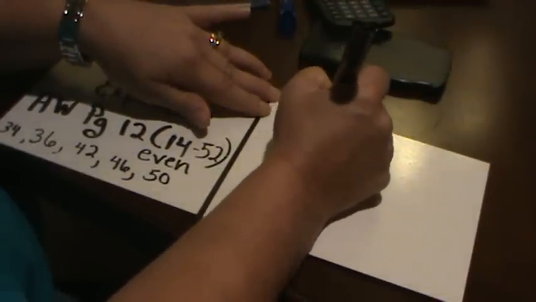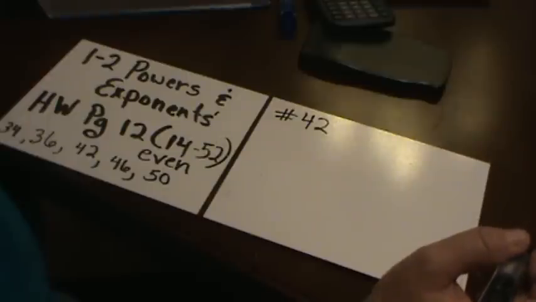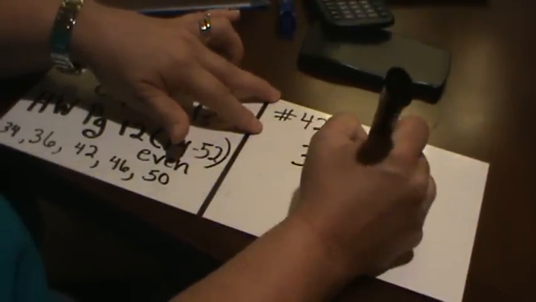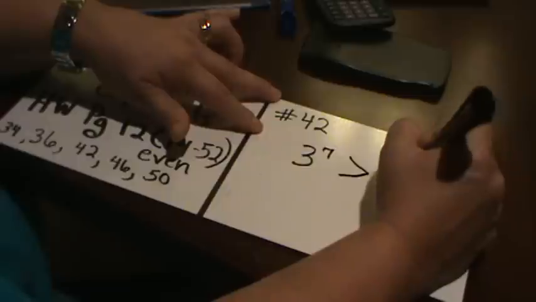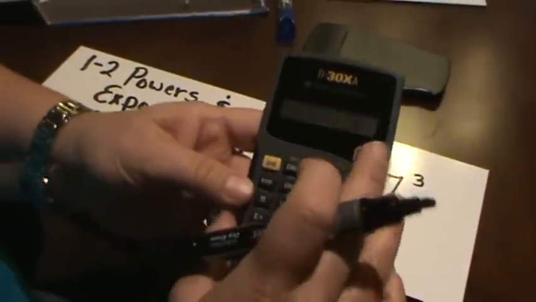Now let's do number 42. Number 42 in the book is use a calculator to determine whether each sentence is true or false. And then we have this. 3 to the 7th is greater than 7 to the 3rd. Well, you need to take your calculator and first you're going to put 3 to the 7th power.